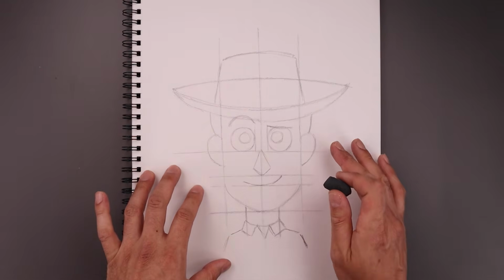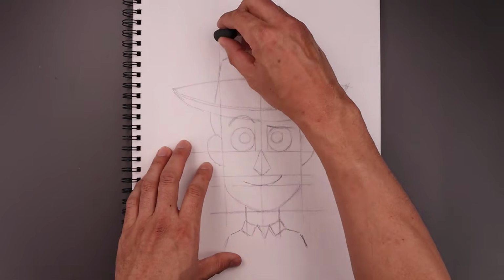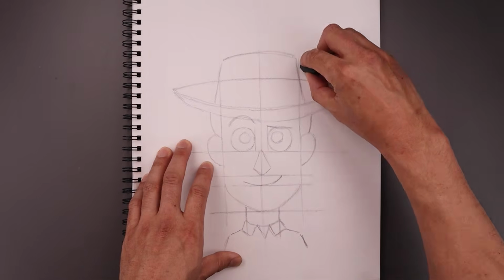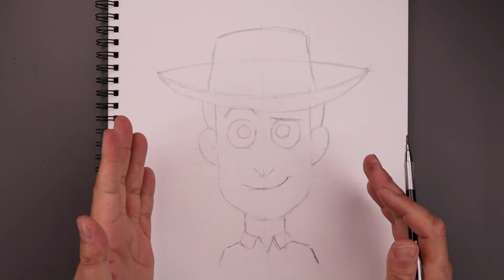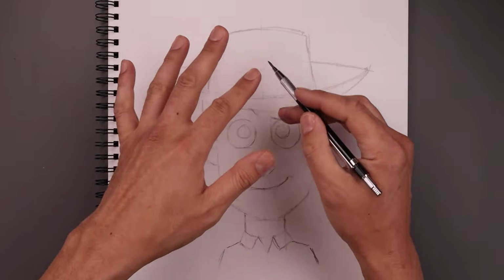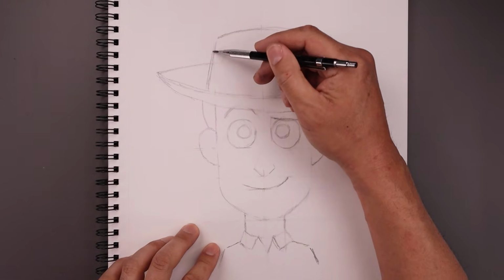Now that we have a pretty good rough sketch of our drawing, we're going to go back and lightly erase some of these guidelines. Now that we have a clean rough sketch, let's go in and add a second level of detail and refine the shapes. Let's start by just refining the outside of the hat.